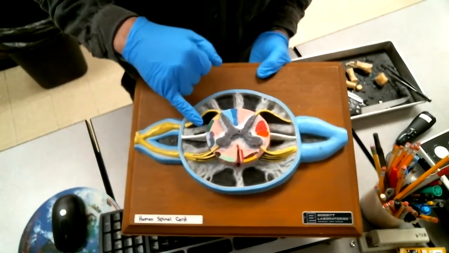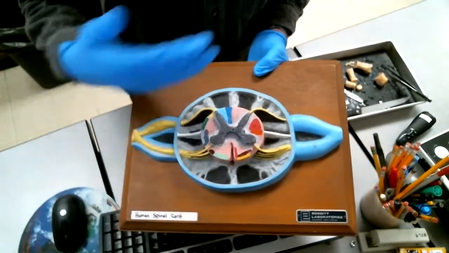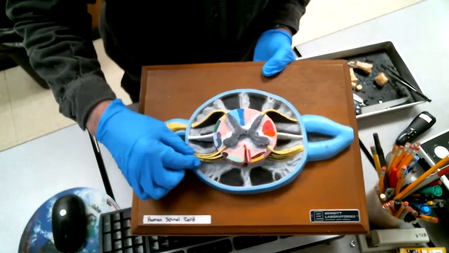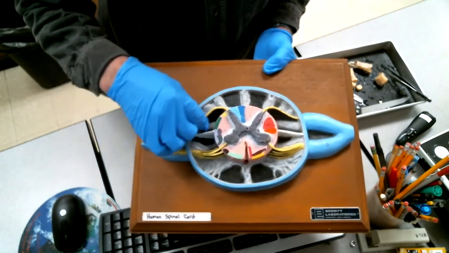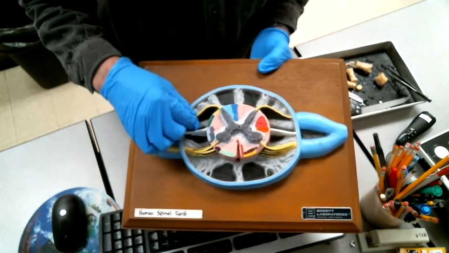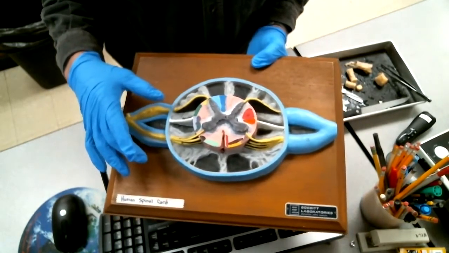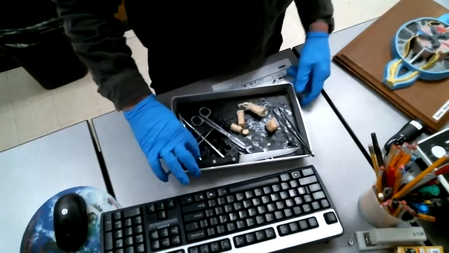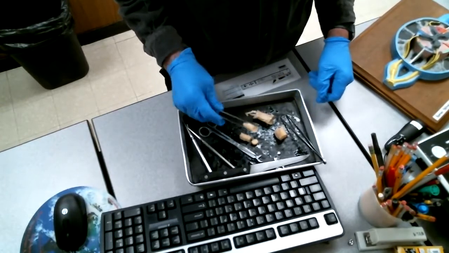These colored tracks here are to show where various tracks are, sensory, motor tracks, and what they're associated with. This root here, this is an entirely motor root. Okay, this root here is all sensory. Okay, again, this is much enlarged so that we can see the structures. Okay, with our sheep spinal cords, these are relatively small structures, surprisingly small.